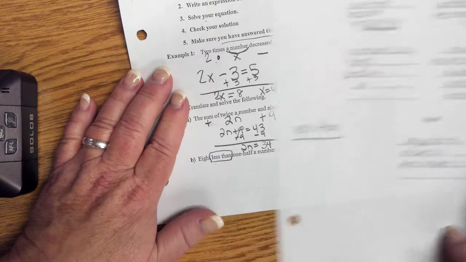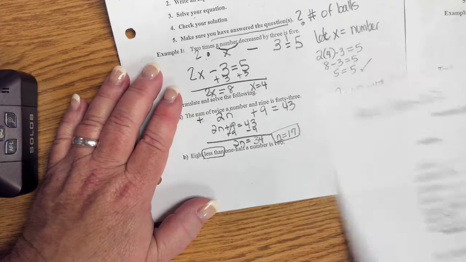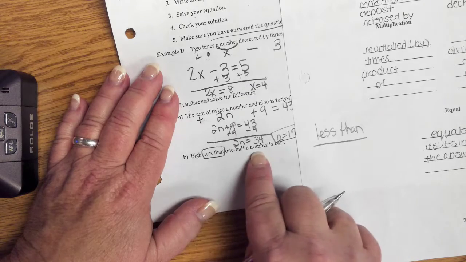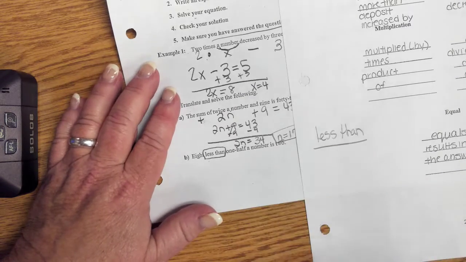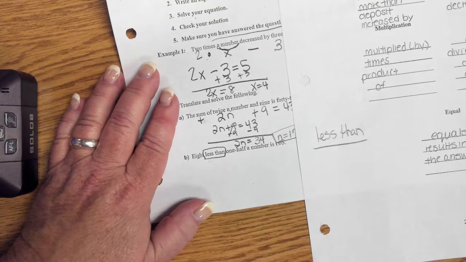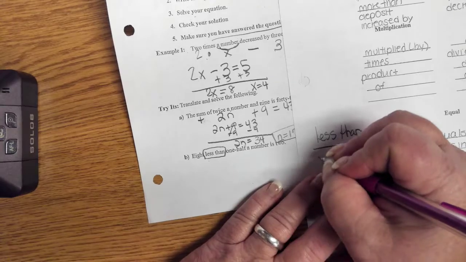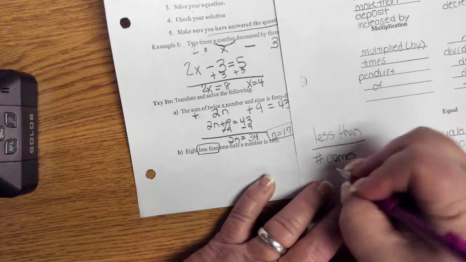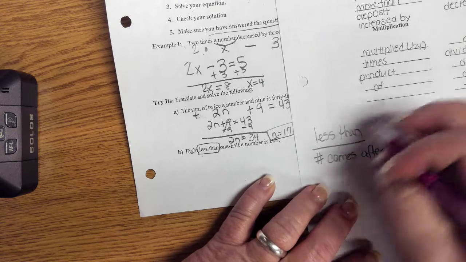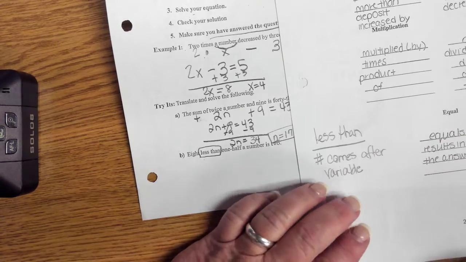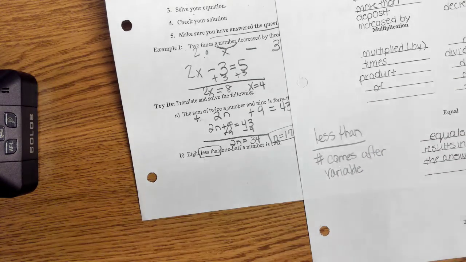When it says 8 less than 1/2 of a number, when it says less than, this number is always going to come after the variable, all right? Number comes after variable. If it said 8 less a number, can you see how when I say 8 less a number, you would have 8 minus that number?